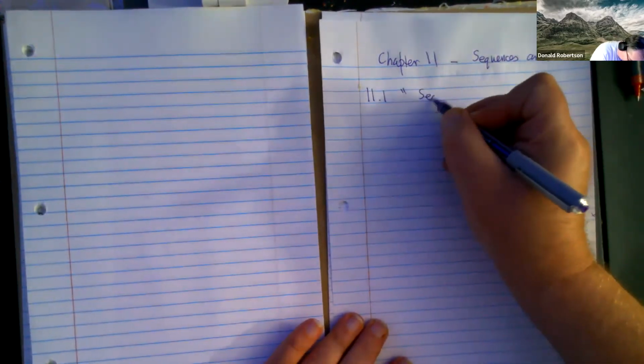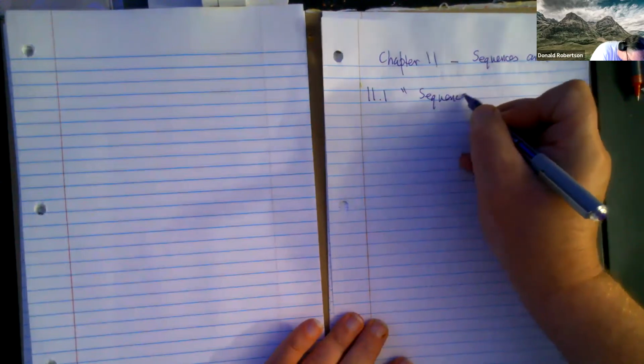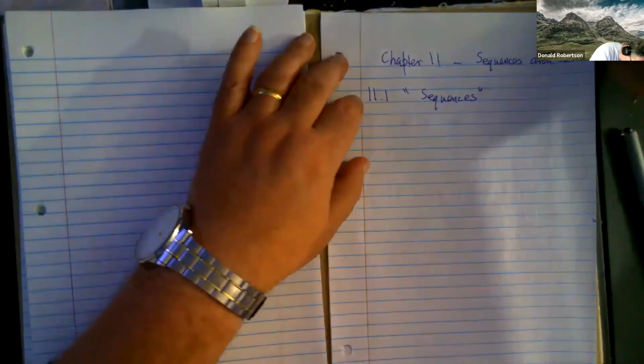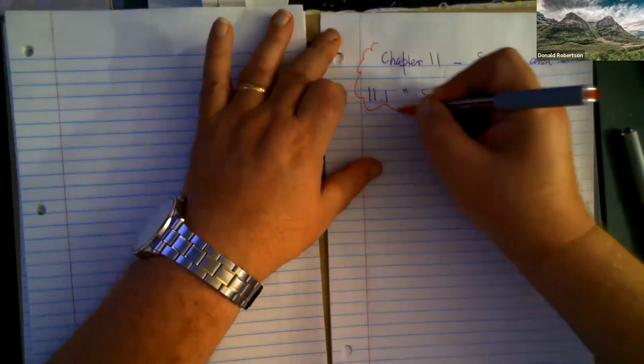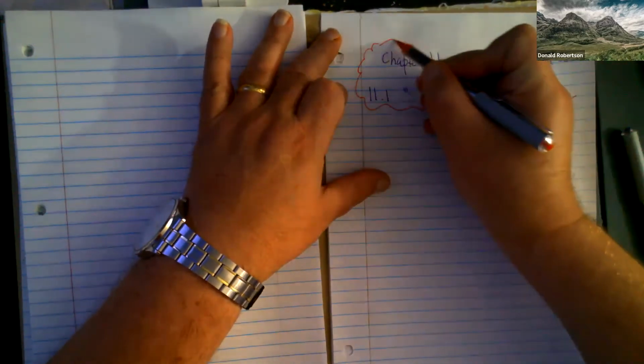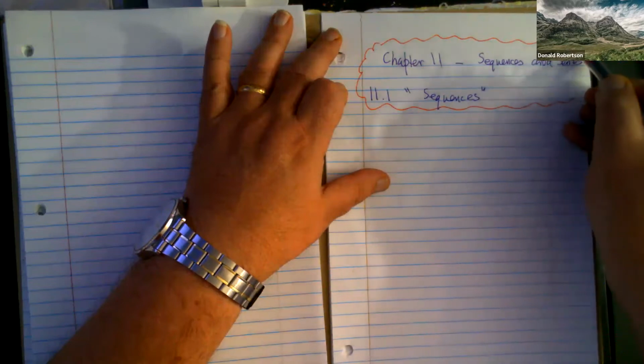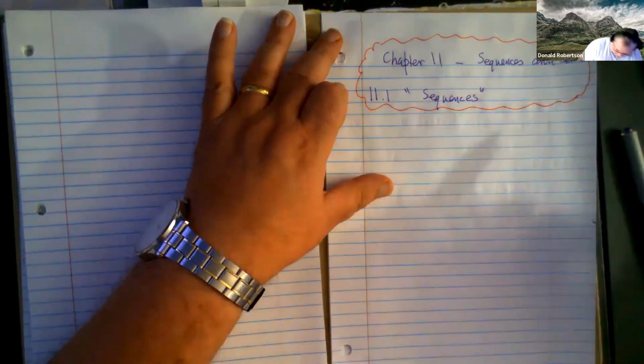Chapter 11 deals with sequences and series, and we are only going to focus on 11.1, which is sequences. This section has nothing in common with any of the others, but that's not a surprise.